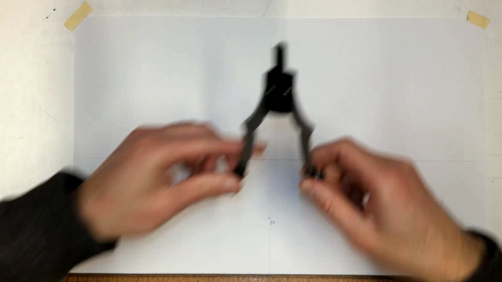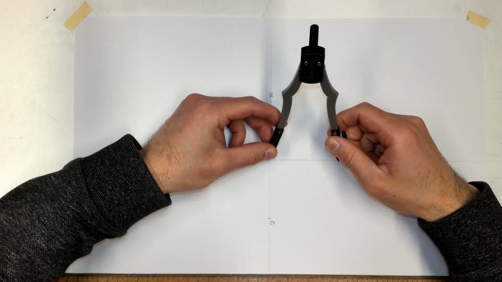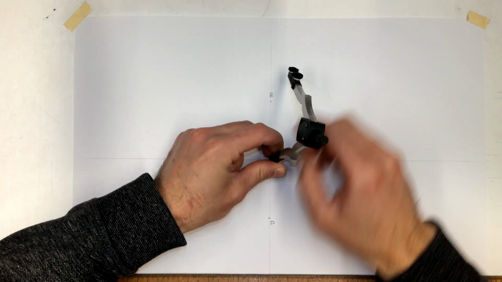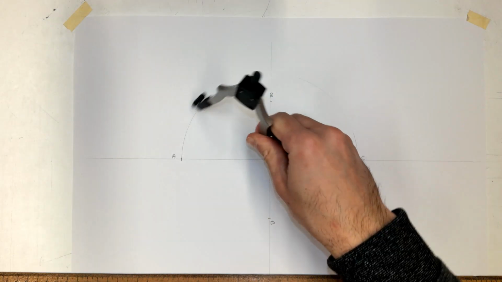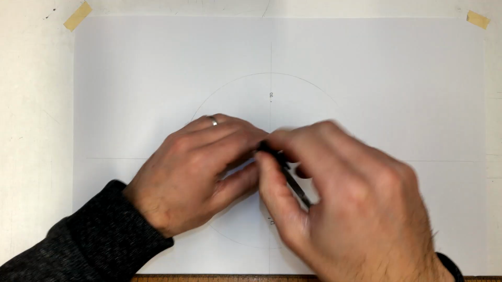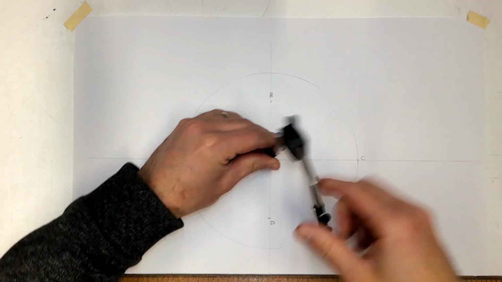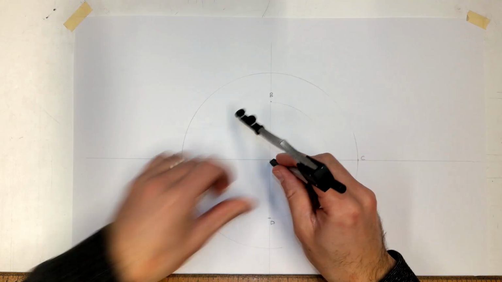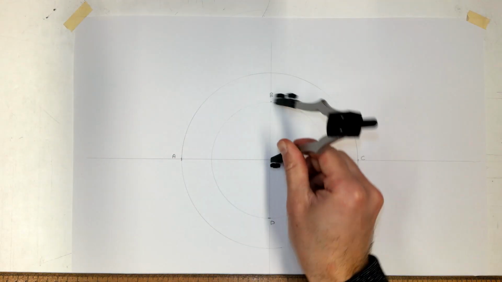So the first thing to draw are going to be my two circles, my major auxiliary circle and my minor auxiliary circle. And as always, we draw these lightly. So you can see this is going to be our major auxiliary circle. And with the compass in, we're going to draw our minor auxiliary circle there as well.